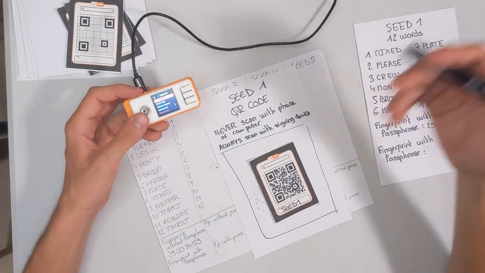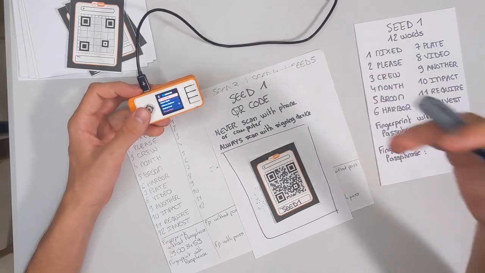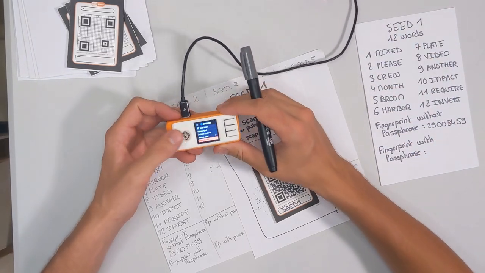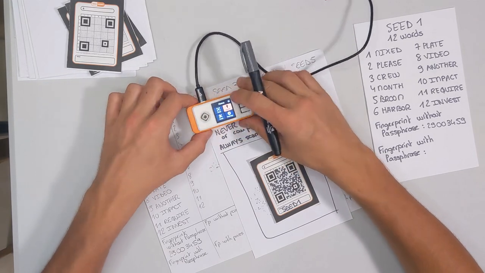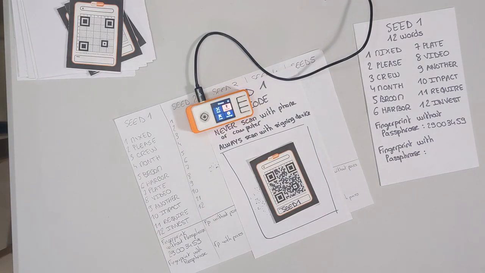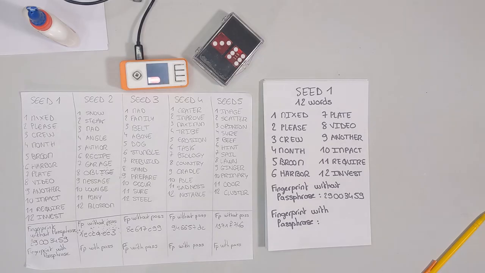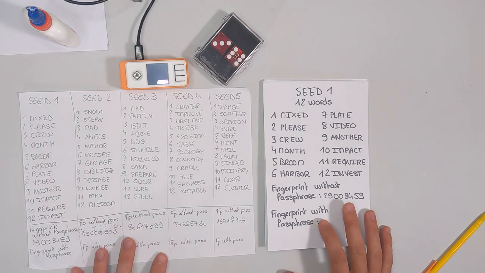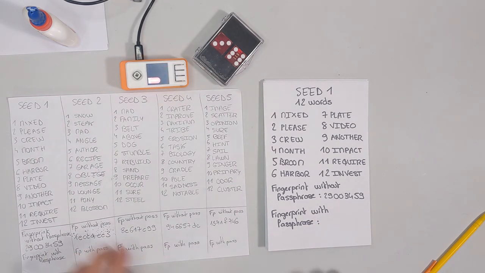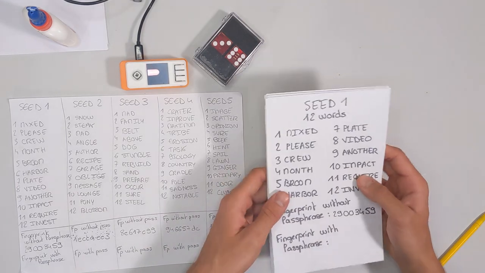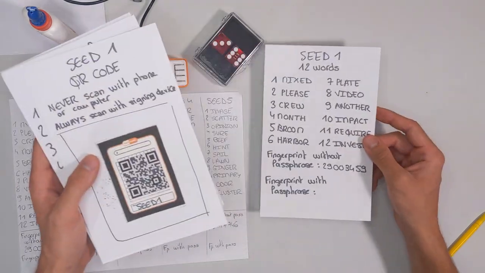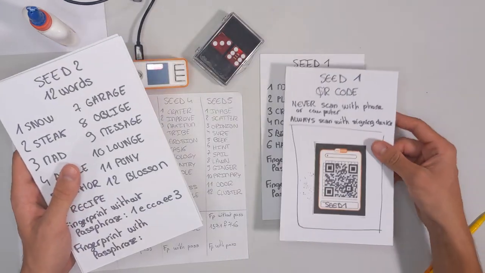Now that we've done the first one, we just have to do 4 more. So we're gonna discard the seed, confirm, and then do 4 more seeds. We now have our 5 seeds ready. We have this temporary sheet with all the seeds written down, and we also have the final backups with the 12 words and the QR code for each seed.